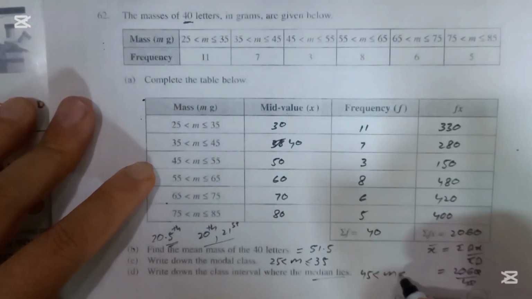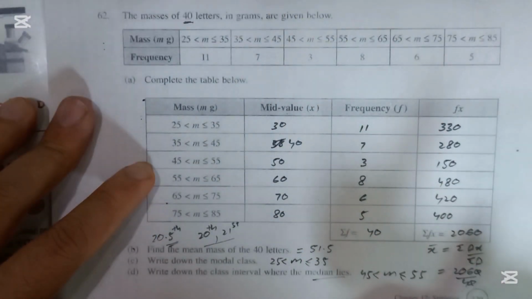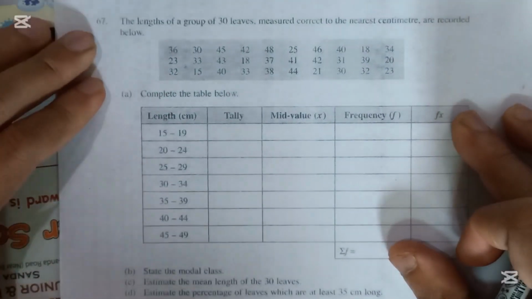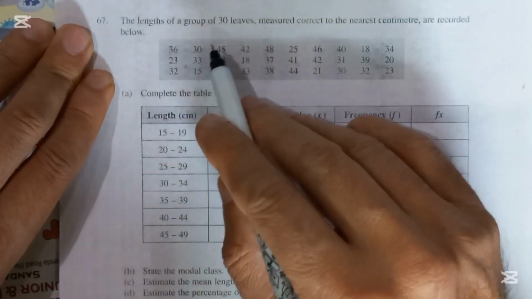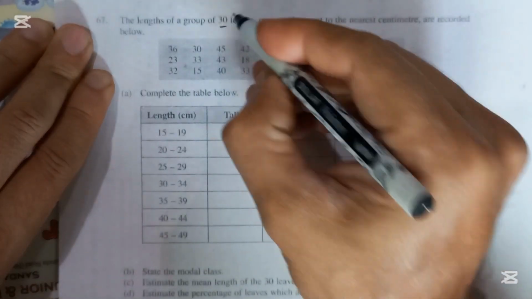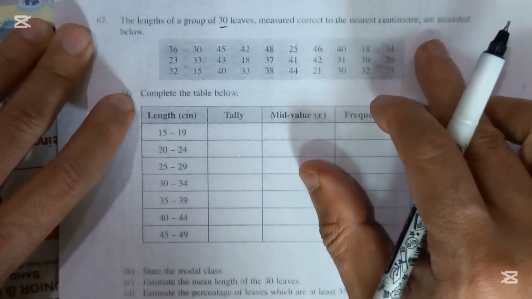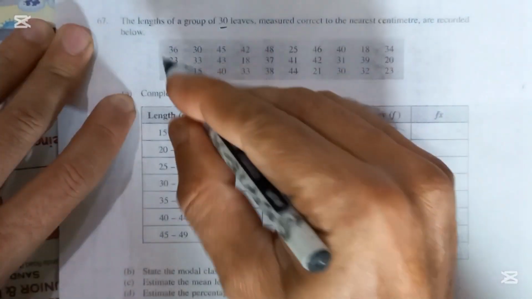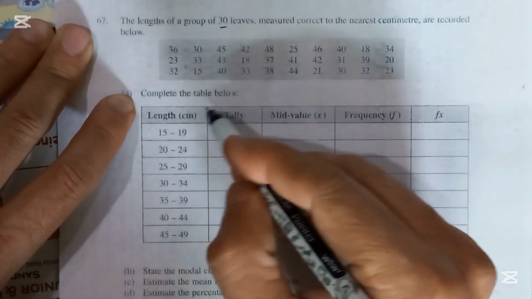Less than or equal to 55 is the class in which the median value will lie. So this is the answer. Here is another, different question. The lengths of a group of 30 leaves, measured correct to the nearest centimeter, are recorded below. Here is a table, and here is the data given for the 30 leaves. So complete the table below.